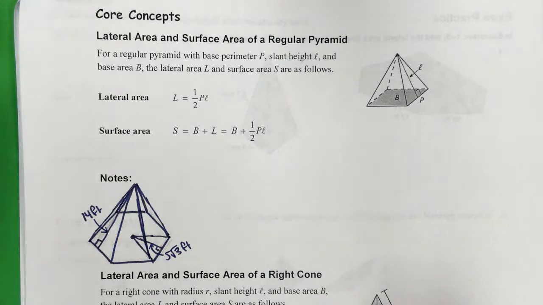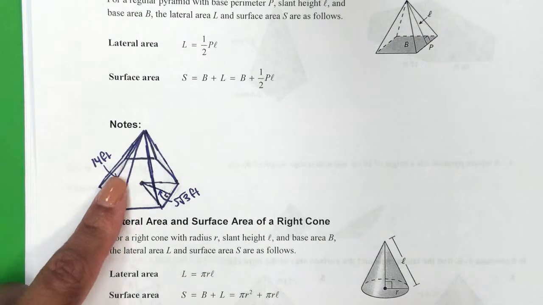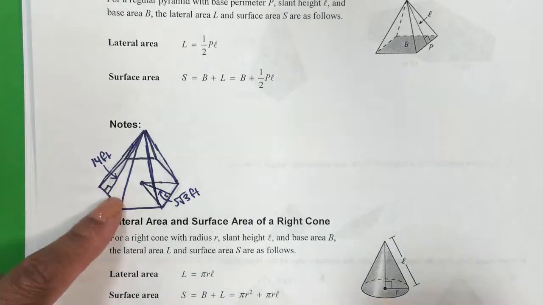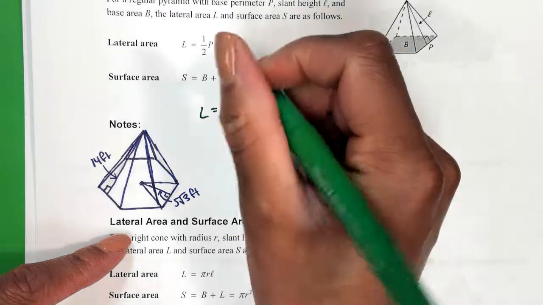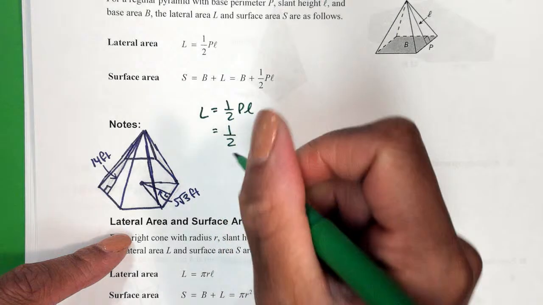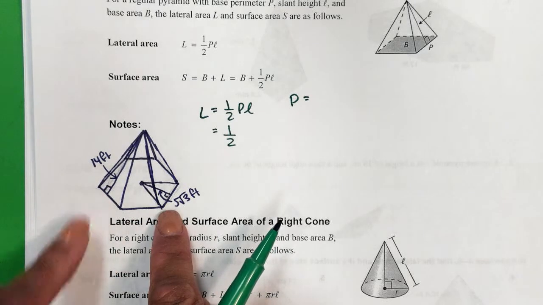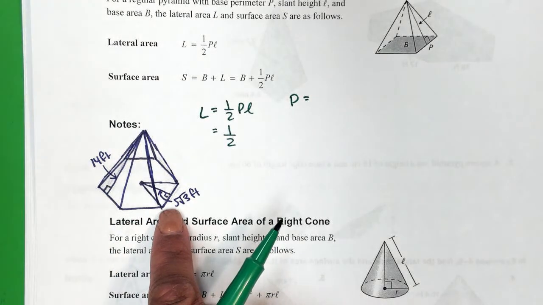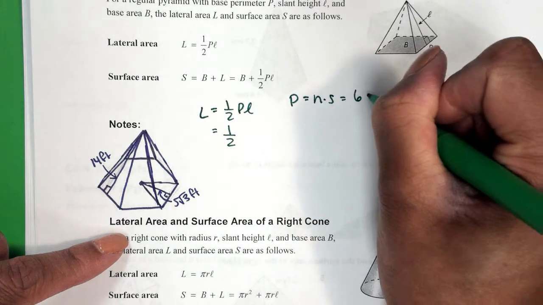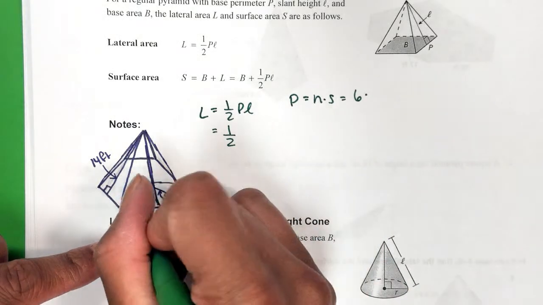So let's do an example. In this case, we have a hexagonal pyramid because it is 6-sided. Did my best to draw it, but here is where that comes into play. The lateral area is 1/2 the perimeter times the slant height. So we need to find the perimeter of the base. It is a hexagon, so it has 6 sides, and each side is 10.